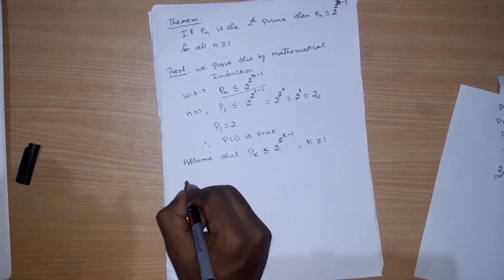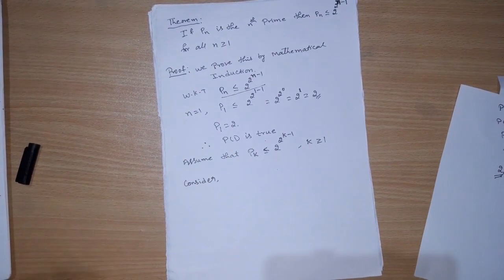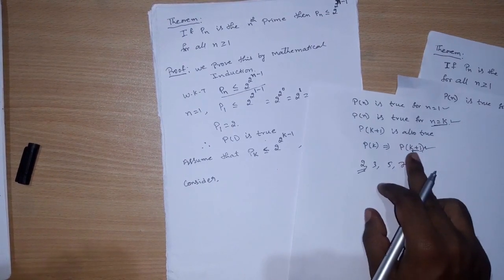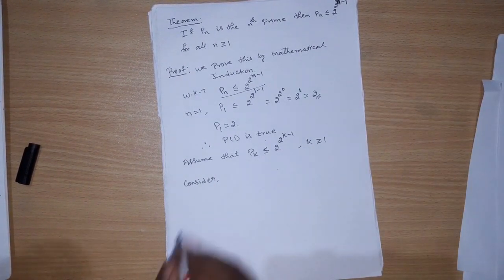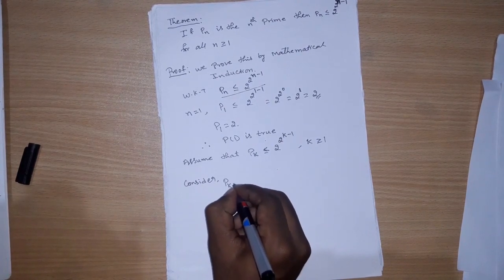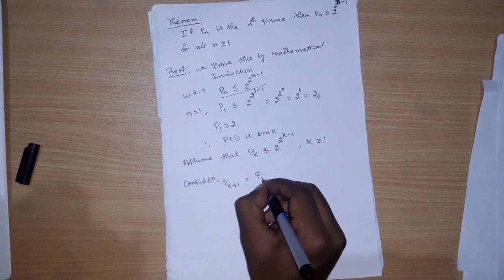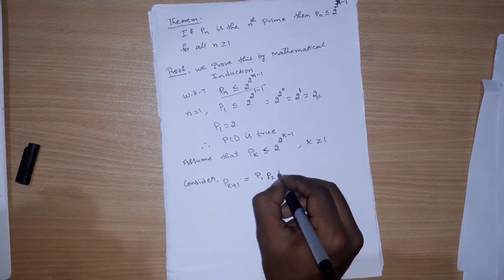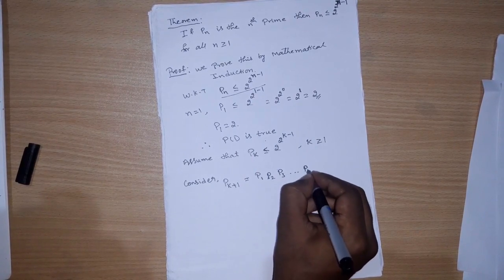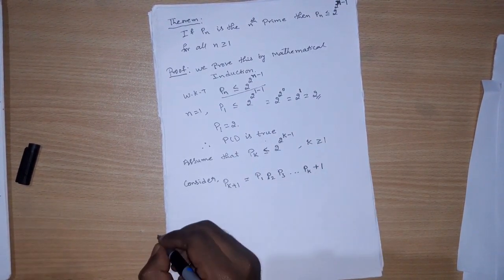Now next we have to prove for p of k plus 1. So I will consider p of k plus 1 equals, I will take the product of primes here, sorry, p1, p2, p3, and so on up to pk, plus 1, I will add another prime here.